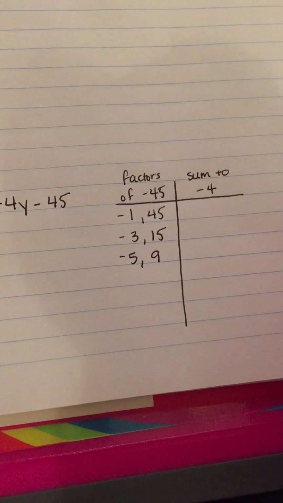That's what I'm looking for right here. I'm looking for that negative 3 and positive 16. So I should have y minus 3 and y plus 16.